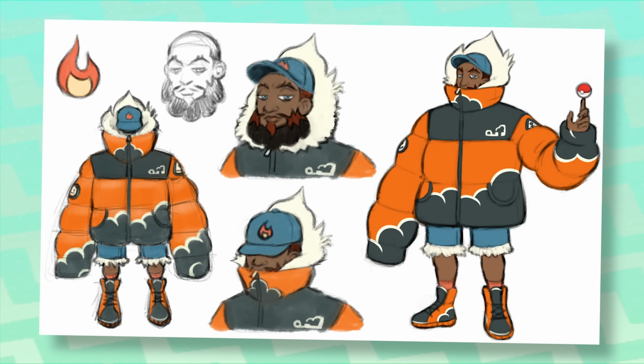The nice thing about this collab is I feel like, unlike the actual Pokemon in the series, the trainers are constantly being done in different art styles, so it's very forgiving. You're right. Yeah, tell me about it.